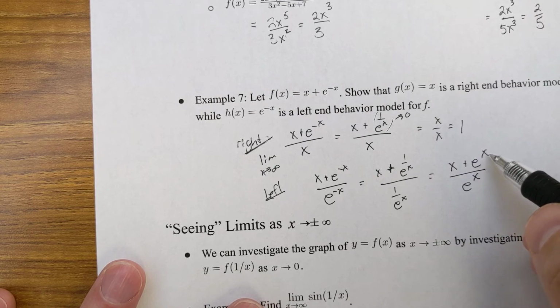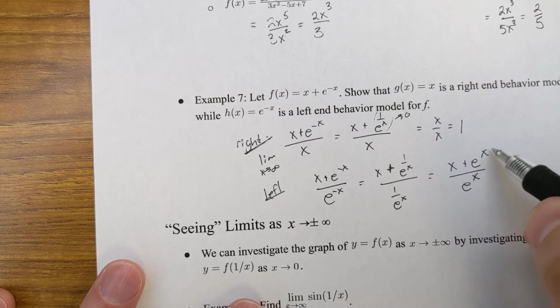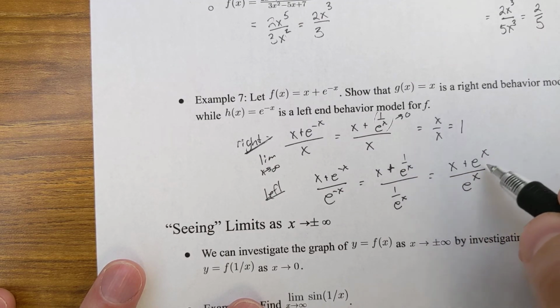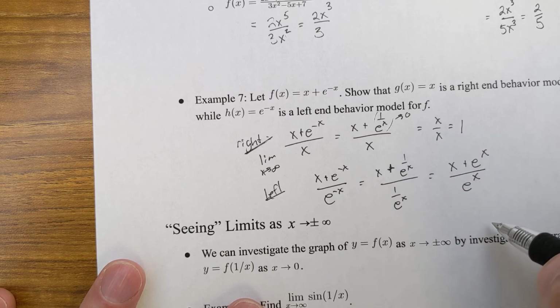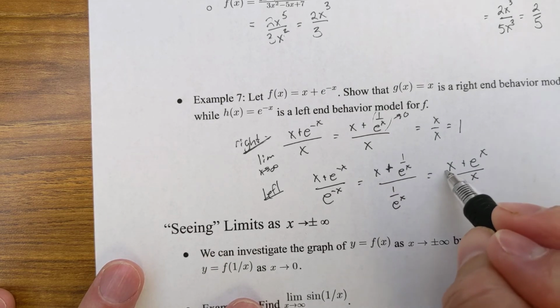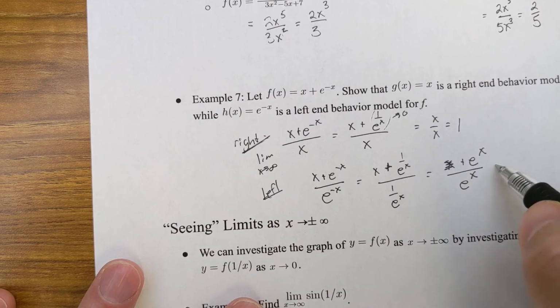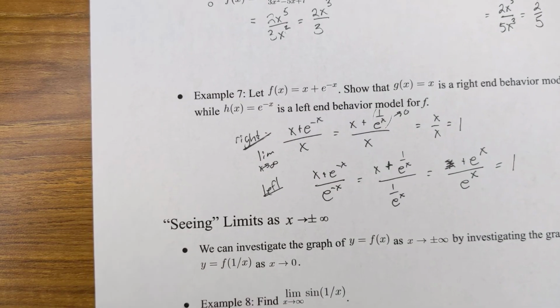Now, e to the x, if I start plugging bigger and bigger numbers in, will grow faster than just x will. So e squared is bigger than 2, e cubed is bigger than 3, e to the 4th is bigger than 4, so on and so forth. So this term here, the x, doesn't actually matter, which leaves me just e to the x over e to the x, which is 1, an end behavior model.